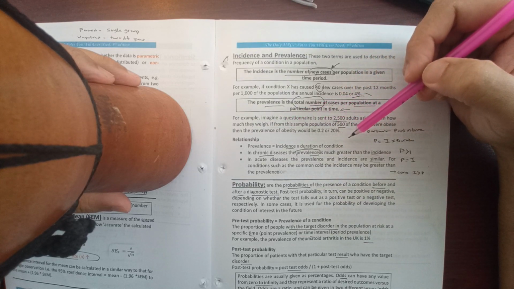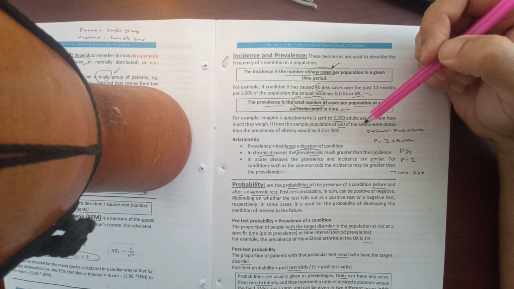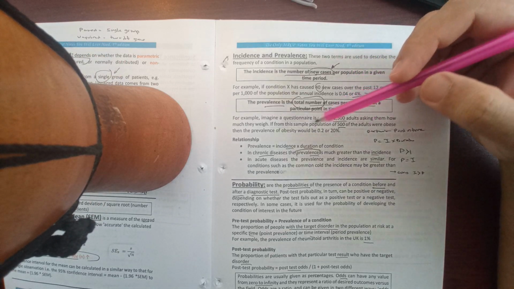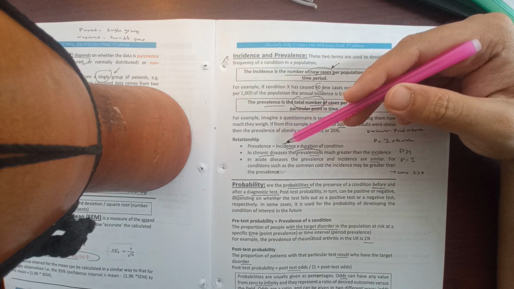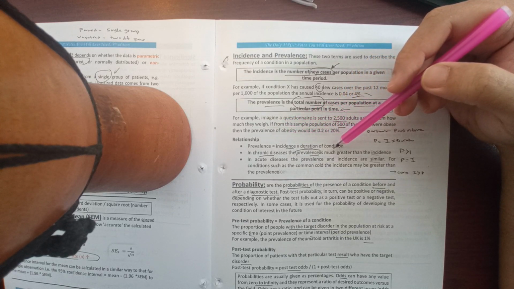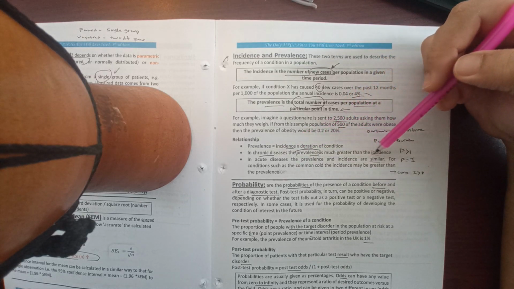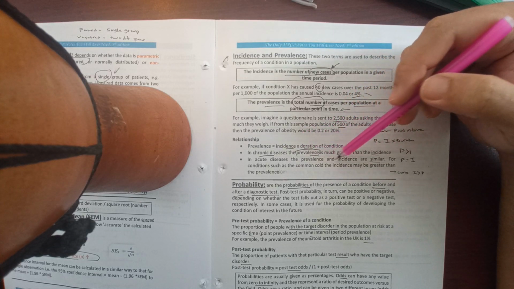Prevalence is the total number. The incidence is the total new cases right now. So the relationship is prevalence equals incidence into duration. In chronic disease, the prevalence is much greater than the incidence, and in acute disease, the prevalence and incidence are similar.